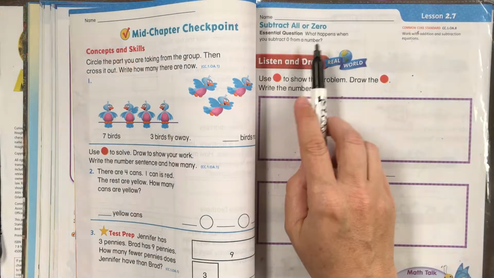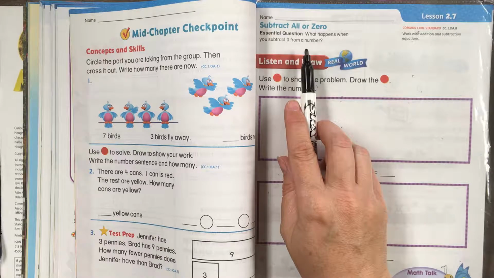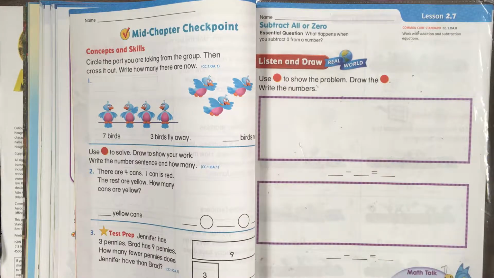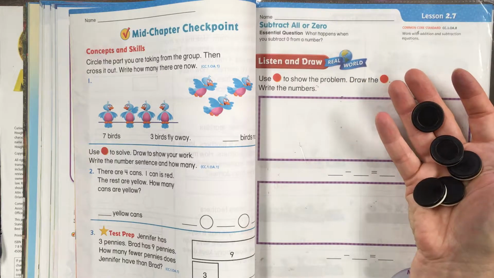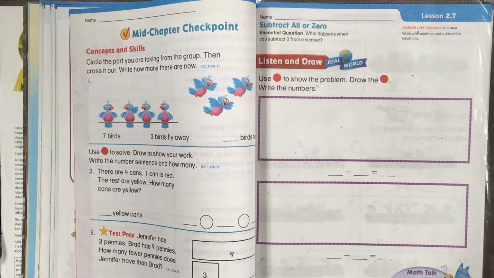Today's lesson, lesson 2.7, is another one of those kind of silly ones that might feel hard when it's actually so easy it's hard. Subtract all or zero. What happens when you subtract zero from a number and we're still working with addition and subtraction equations? Use counters to show the problem. Draw the counters, write the numbers. You can pause the video and go get counters if you need to.